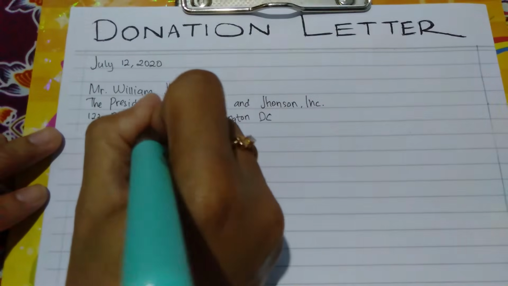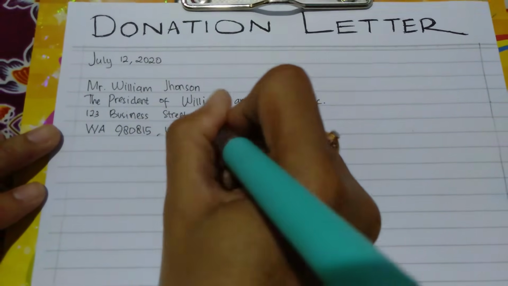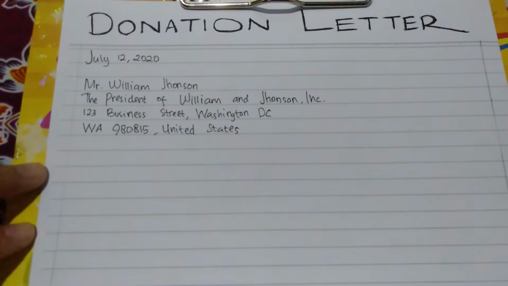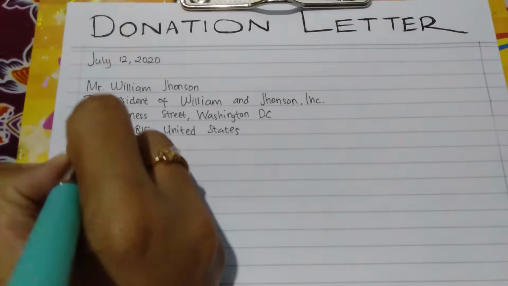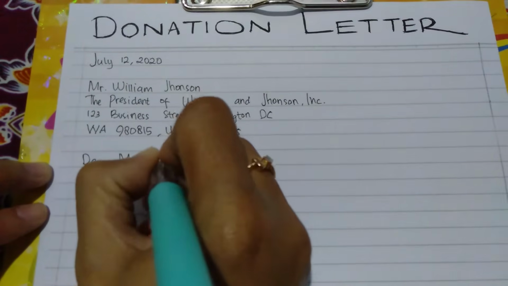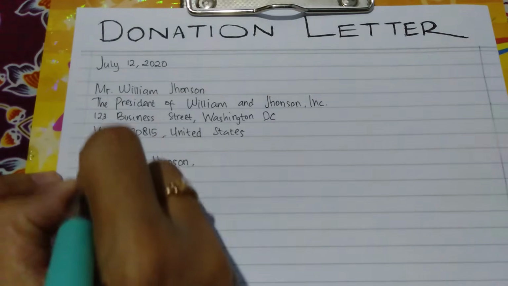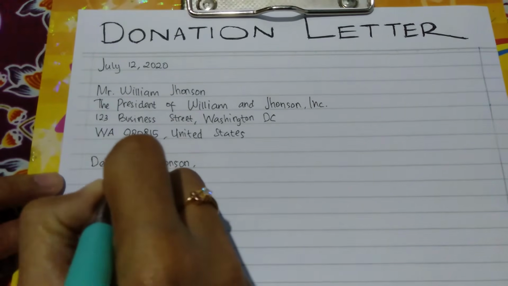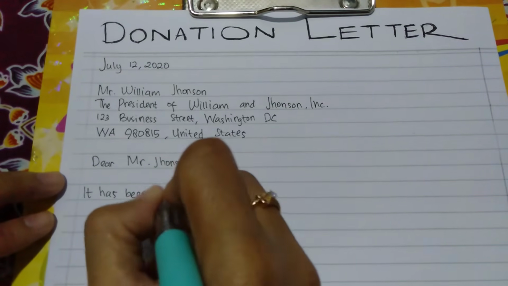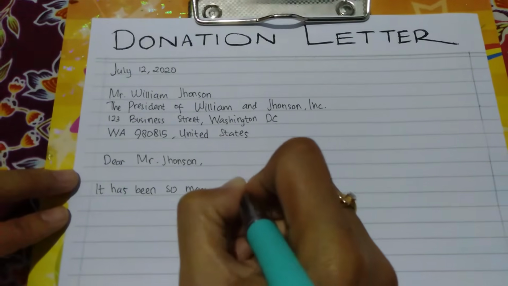After writing down the recipient details, you can put the salutation with "Dear Mr. Johnson," "Dear Miss," "Dear Madam," or anything else. Just give a space between the recipient details and your salutations as well as the paragraph. Okay. After giving the salutation, we are going to the main part of the donation letter.